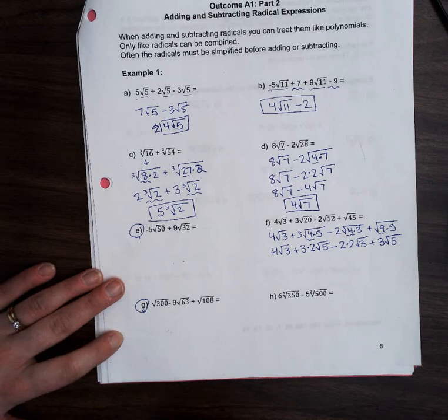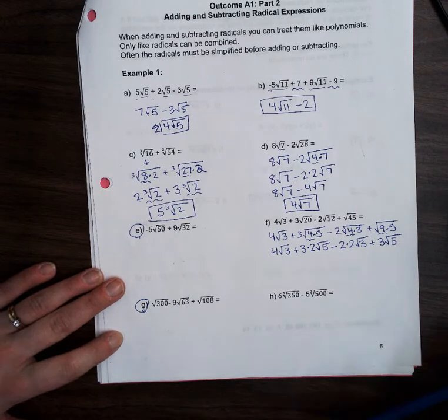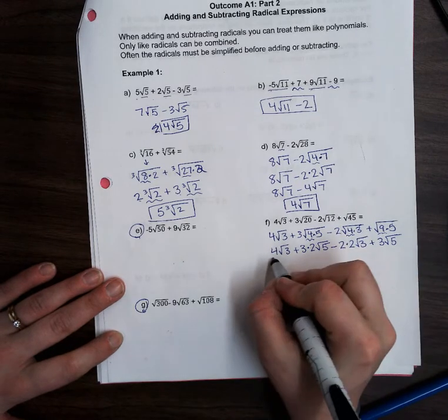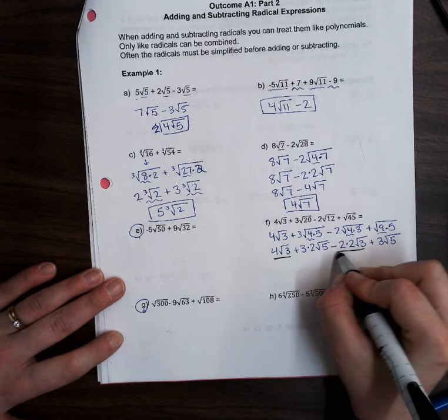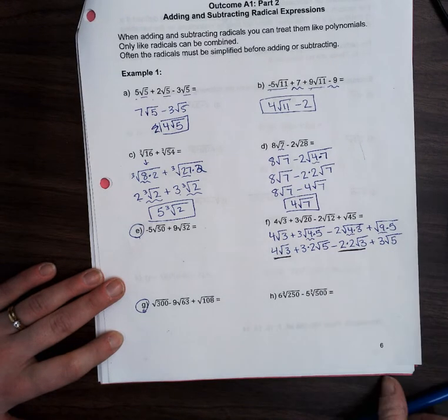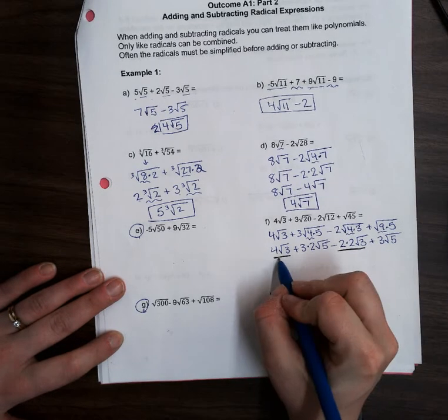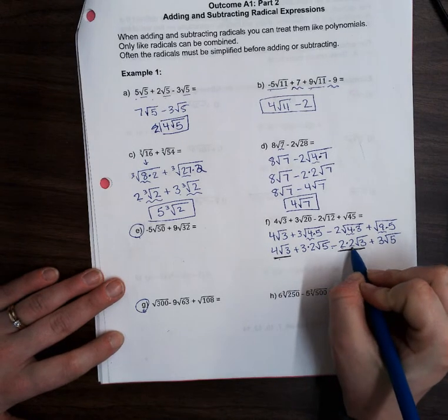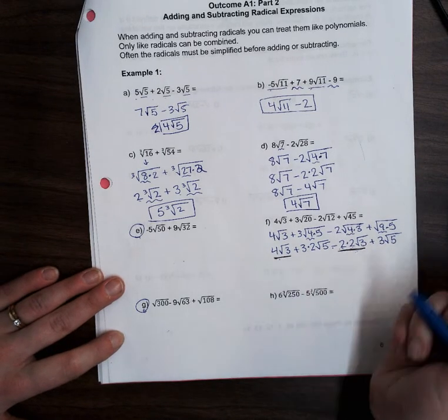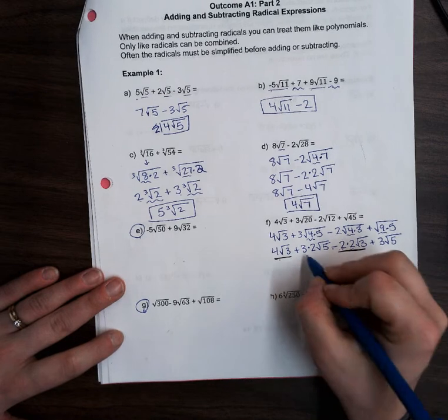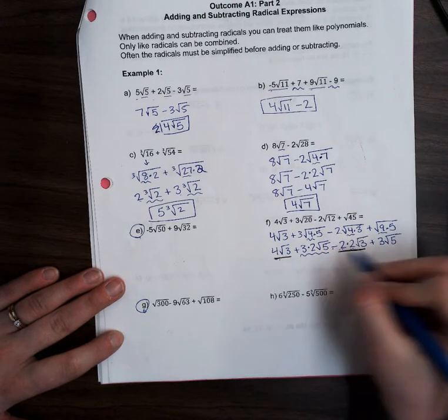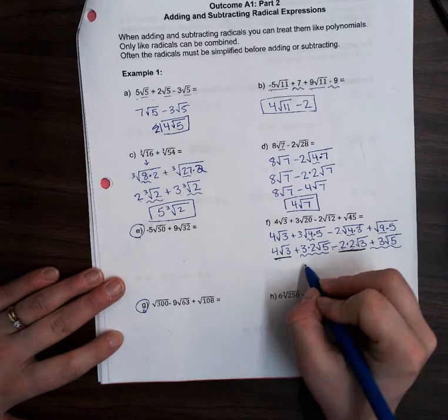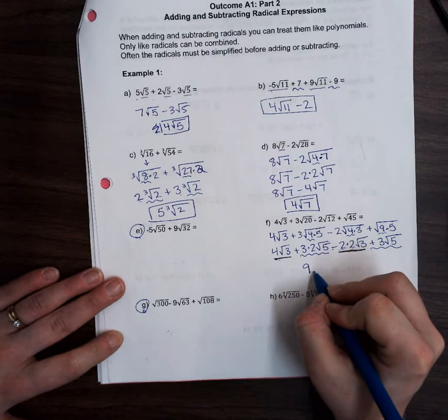So now let's go ahead and group like terms. I have a square root 3 here and a square root 3 here, and I'm going to put them together. So I have 4 square root 3 take away 2 times 2, which is also 4. So I have 4 square root 3 take away 4 square root 3. So actually I have no square root 3's left over. And then I have 6 root 5 plus 3 root 5. So my final answer would be 9 square root 5.